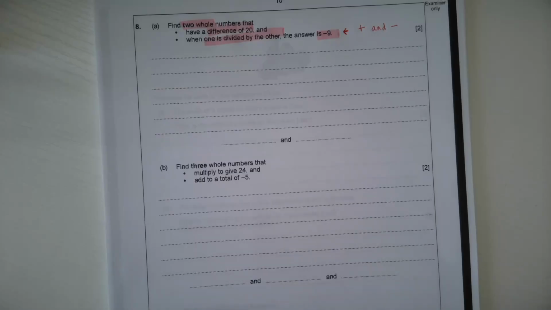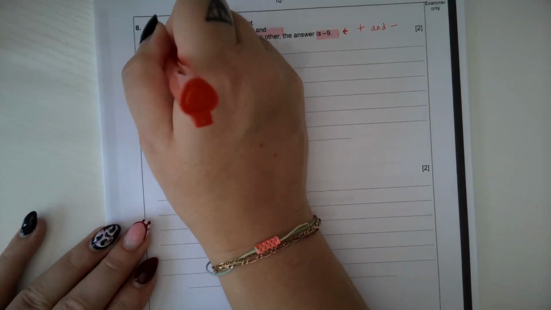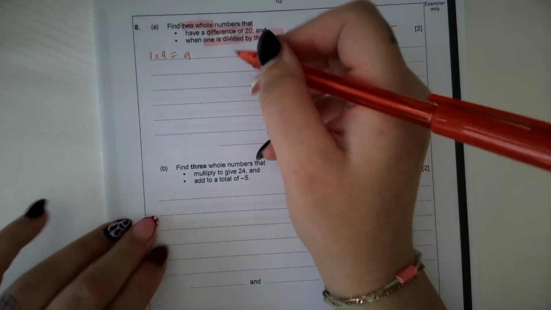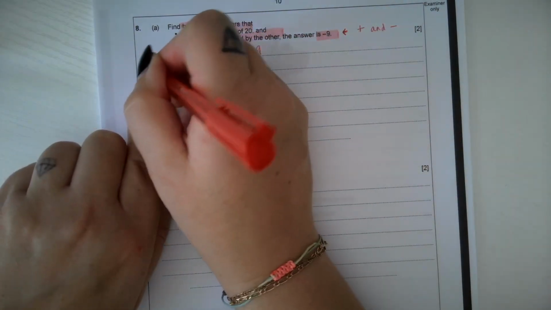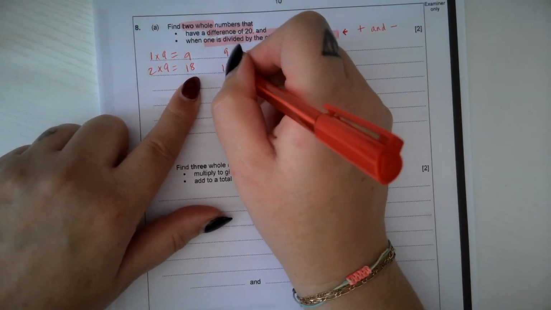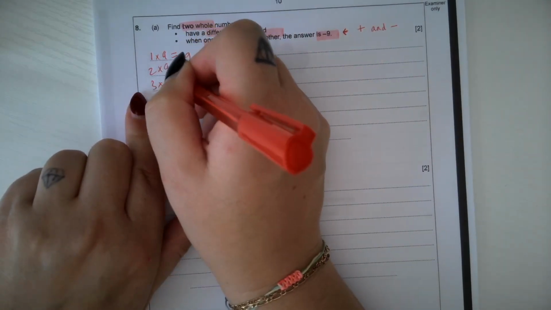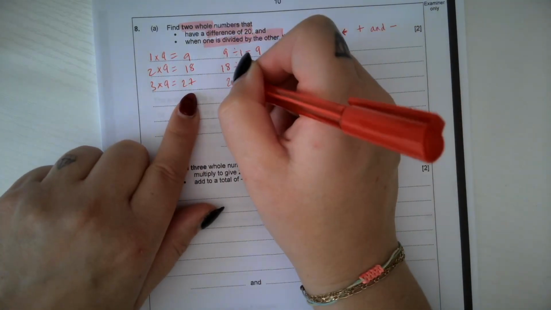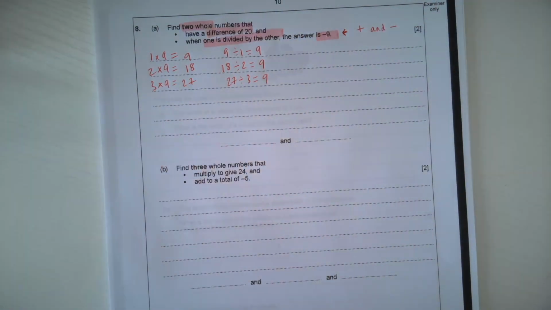So I'm going to start by thinking about numbers that would divide to give me 9. So we're going to work with our 9 times tables here. So 1 times 9 is equal to 9. So that tells me that 9 divided by 1 is equal to 9. 2 times 9 is equal to 18. So that tells me that 18 divided by 2 is equal to 9. 3 times 9 is 27. So that tells me that 27 divided by 3 is equal to 9. So let's just start with these ones for now.